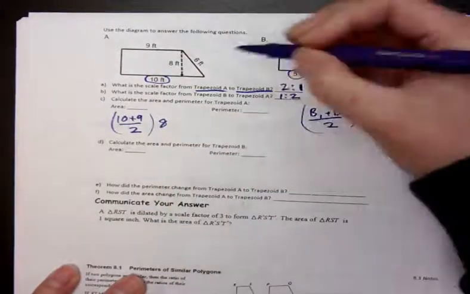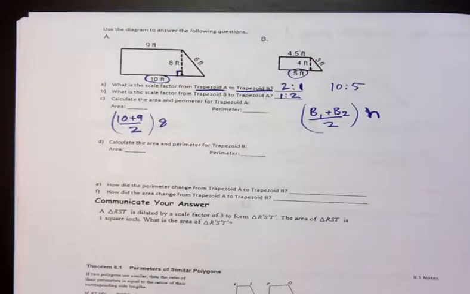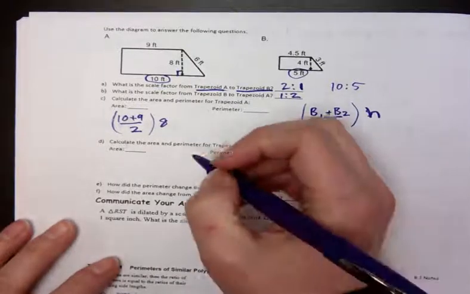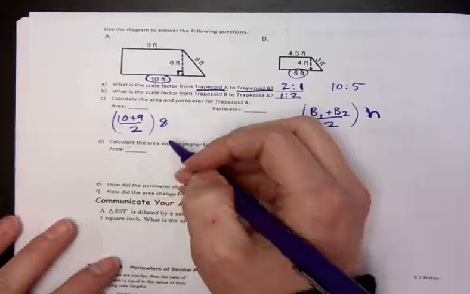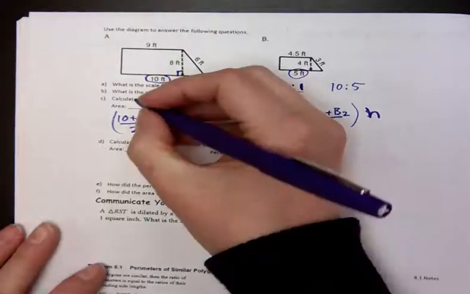So height's always the perpendicular line, straight up and down. Okay, can someone type that in your calculator? Tell me what you got. So 9.5 times 8. 76.